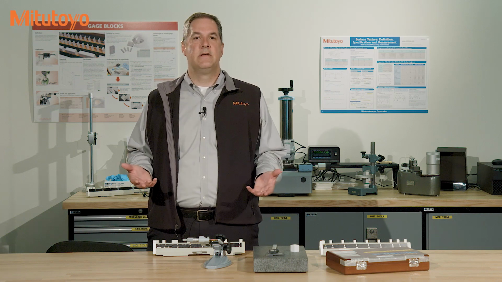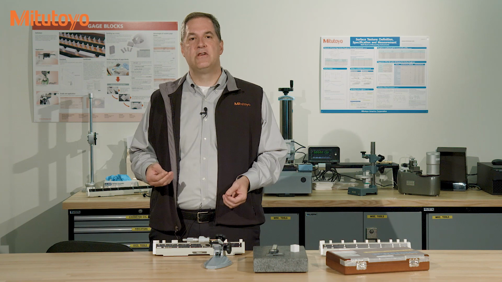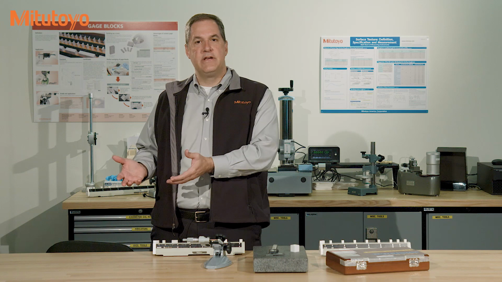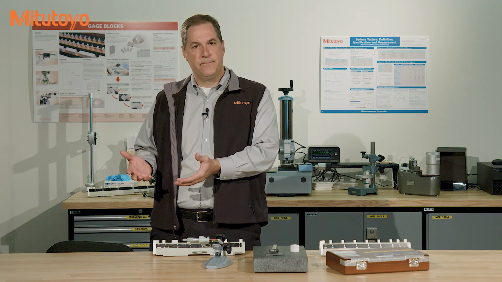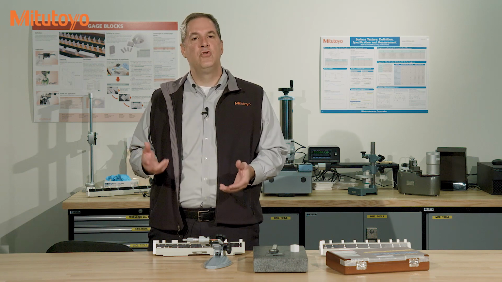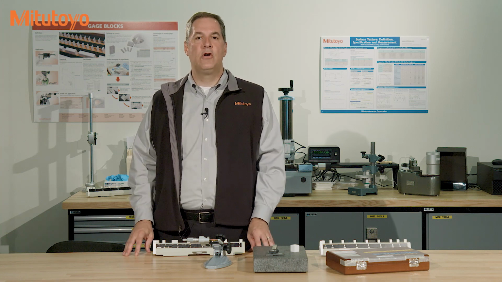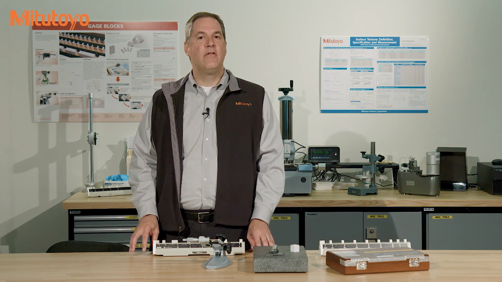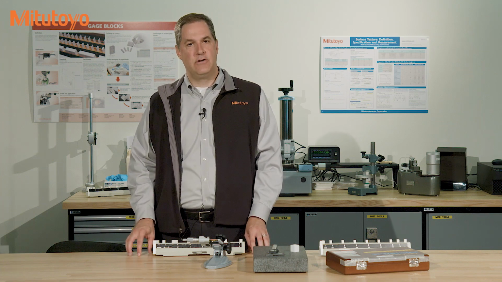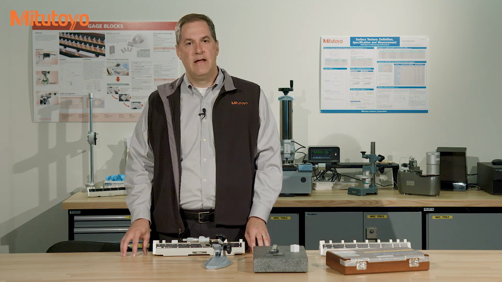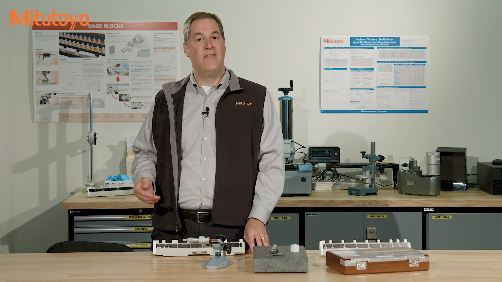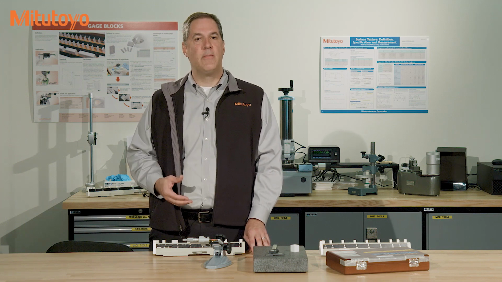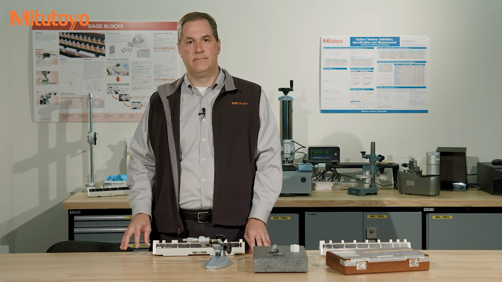In this business, many organizations make decisions based on ratios between the accuracy of what you are checking and the accuracy of what you are using to check it. We're going to discuss two of these common ratios, one being called the test accuracy ratio, or TAR, and the other being the test uncertainty ratio, or TUR. These are sometimes called the TAR and the TUR. Let's start with the TAR, and we'll use the micrometer calibration as our example.